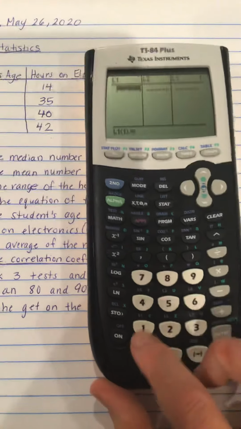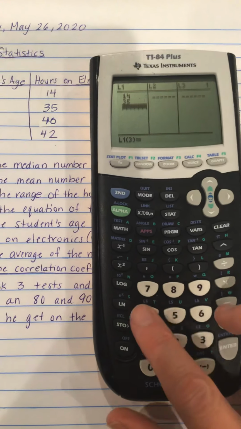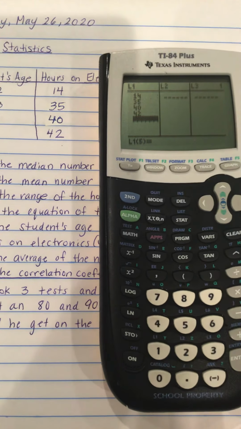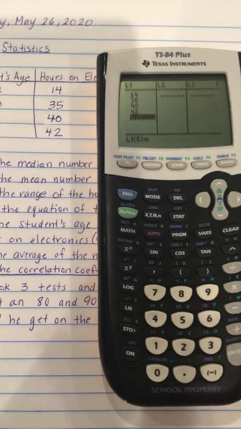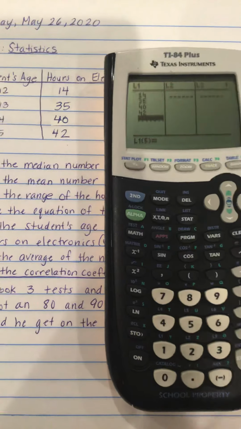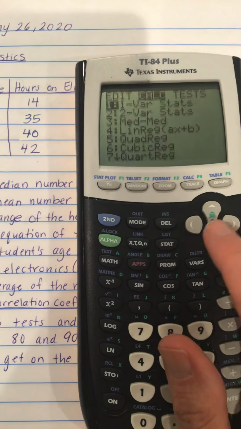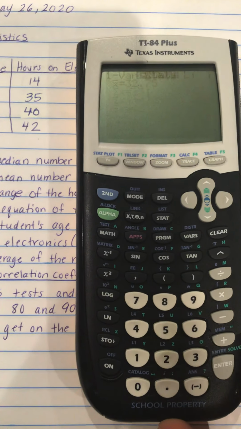All right, and we're just going to put in 14, enter, 35, enter, 40, enter, and 42, enter. Okay, now we're just going to calculate one variable stats because I want the mean of this, the median of this, and, well, the range we'll figure out after. Okay, so stat, calculate, number 1, one variable stats because it's just one list.